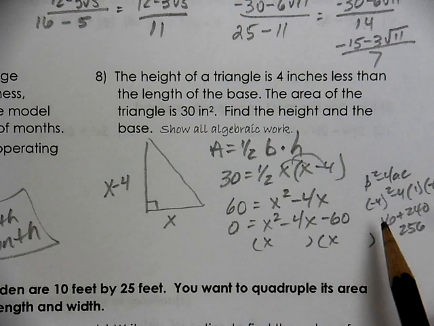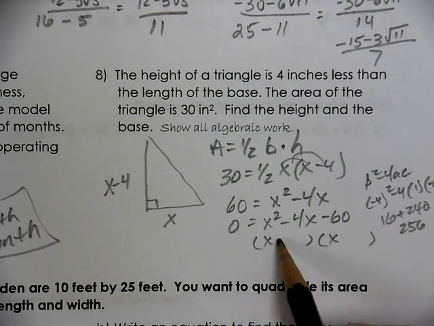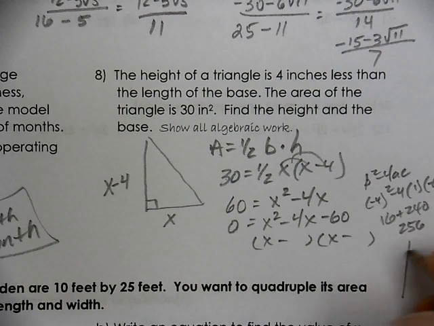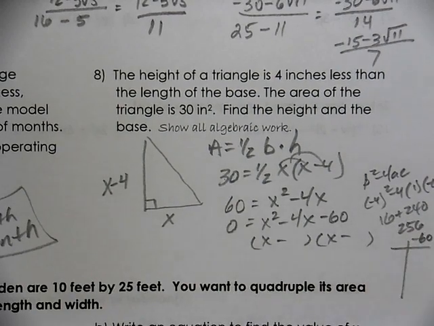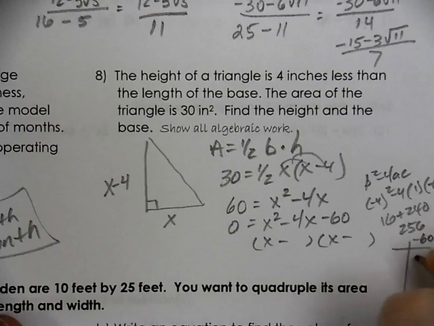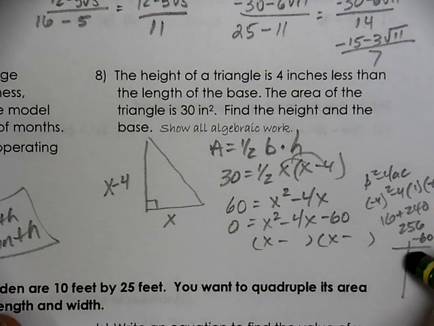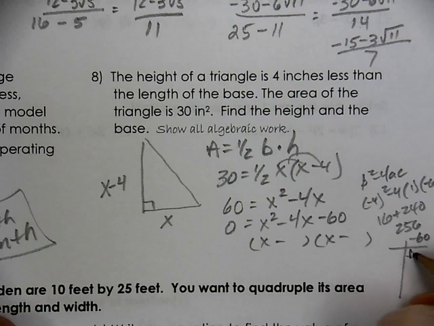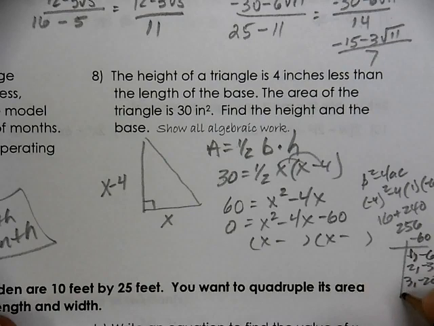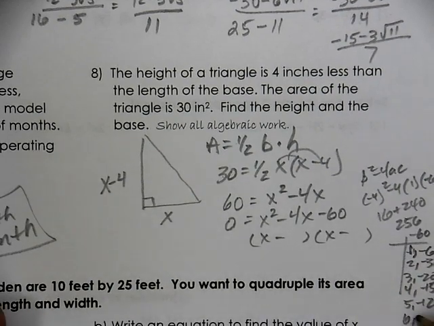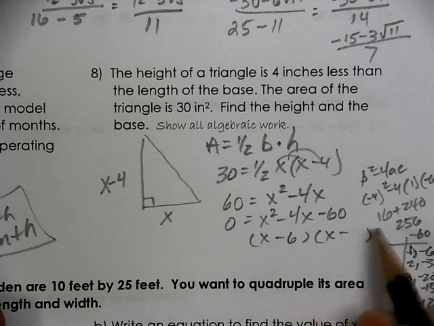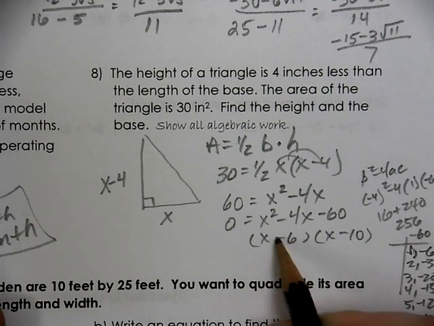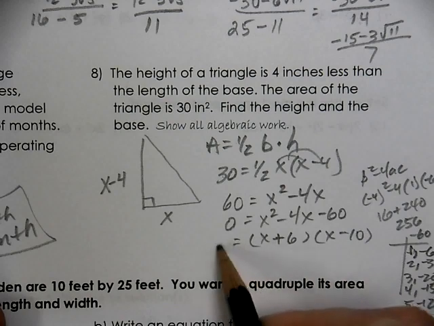So what multiplies to be negative 60? Well, there's a whole list of options that make negative 60. We know that the larger number is going to be negative. So 1 and negative 60. 2 and negative 30. 3 and negative 20. 4 and negative 15. 5 and negative 12. 6 and negative 10. There it is. So positive 6, negative 10.